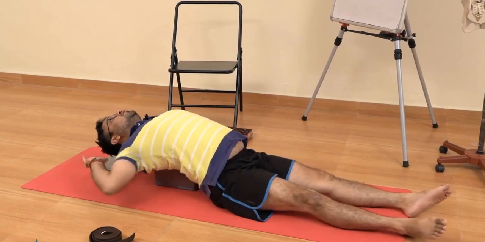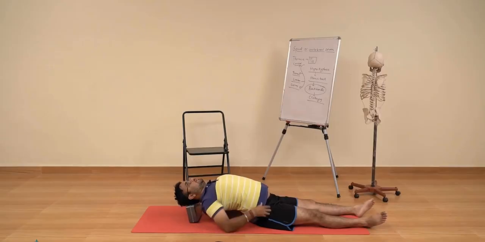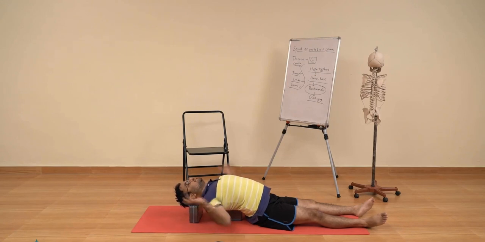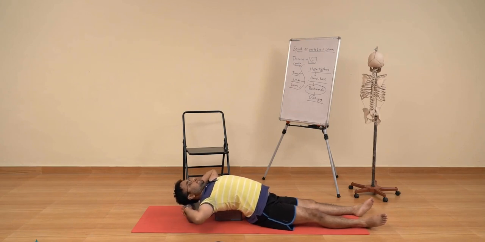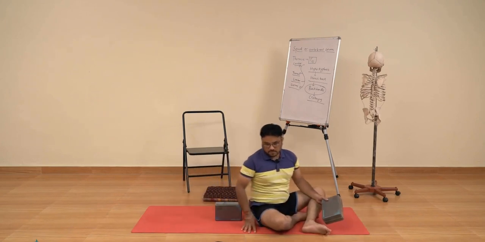This is the way to go, and this is the way. So T-block placement you can do. You can stay here for 3 to 5 minutes, 2 minutes, depends upon your comfort zone. So this way you can use the T-block placement.